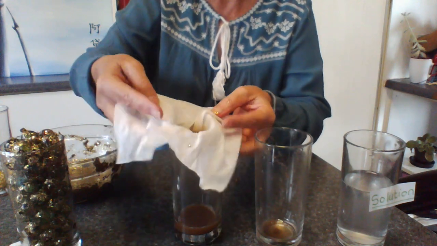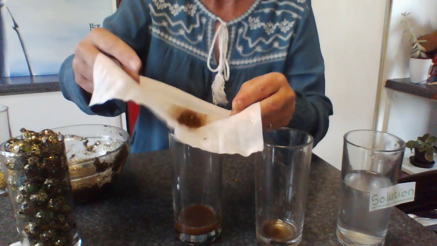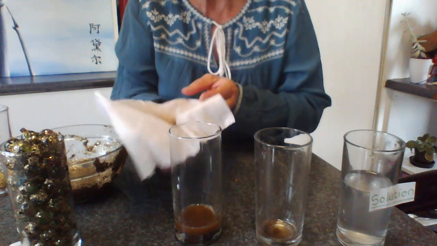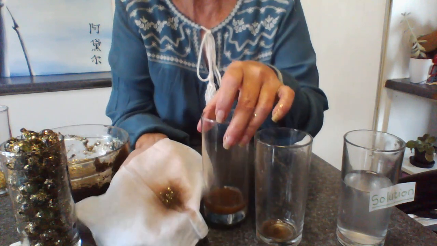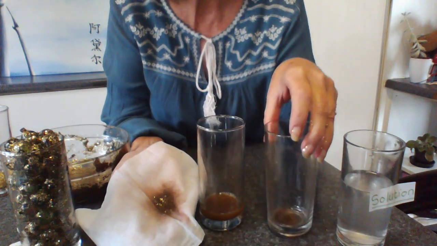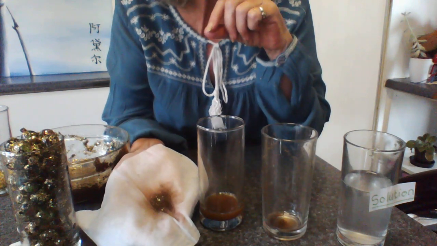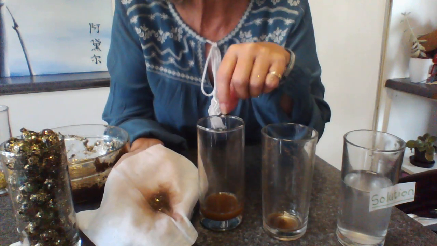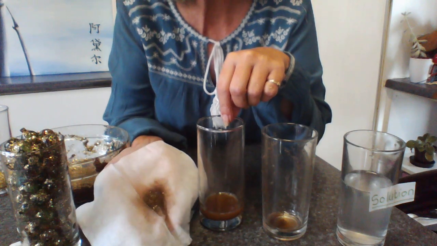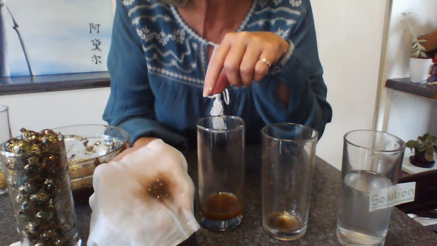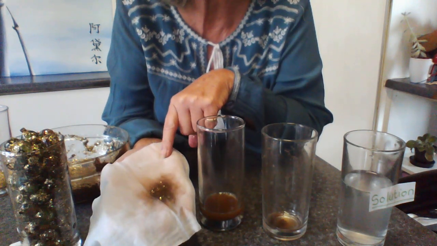Good. Now, in the filter paper, you can clearly see what I've got left. There I have some very fine particles of gold flakes that were still suspended within this mixture. And I also have very fine sand particles that I caught in this filter paper.